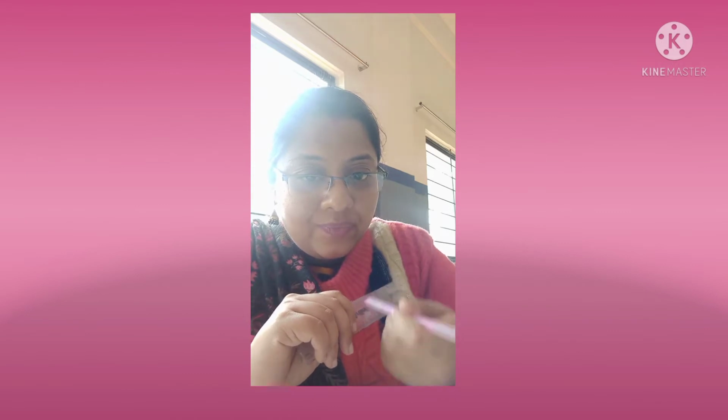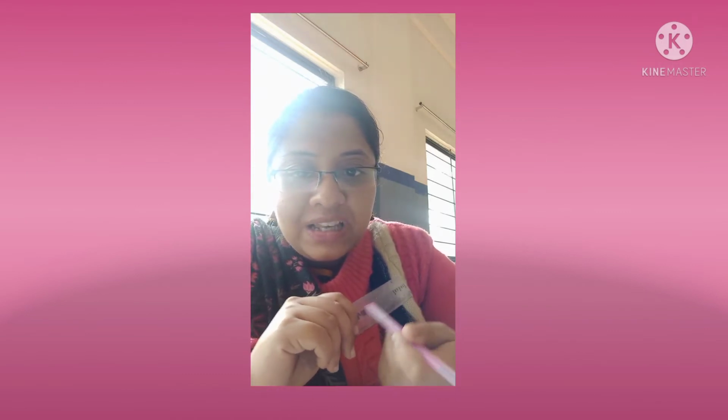See, here both the surfaces are moving on each other, right? So that means this is contact force. Both the objects are in contact, and in this situation they are giving force on each other. This is called frictional force, when two surfaces are in contact.